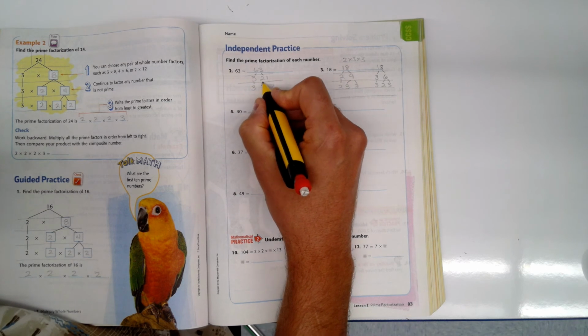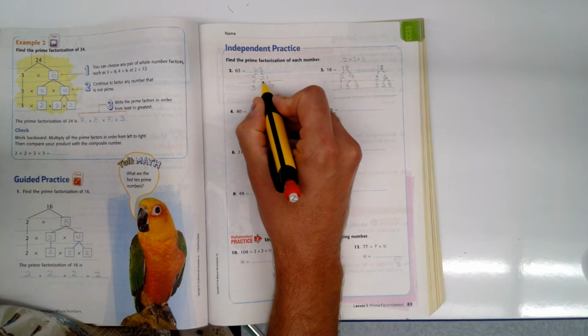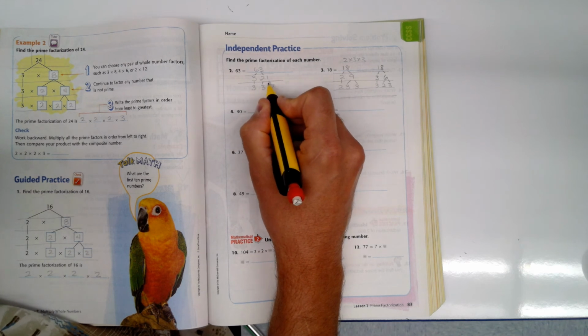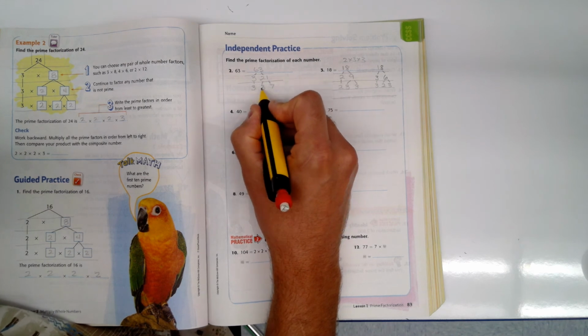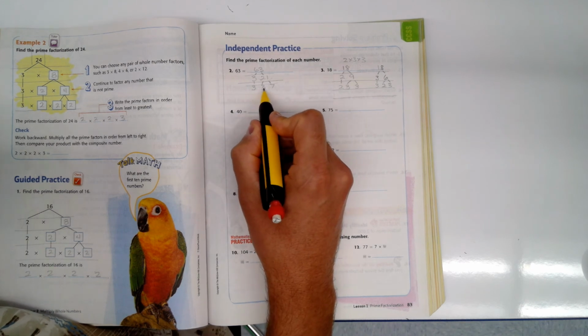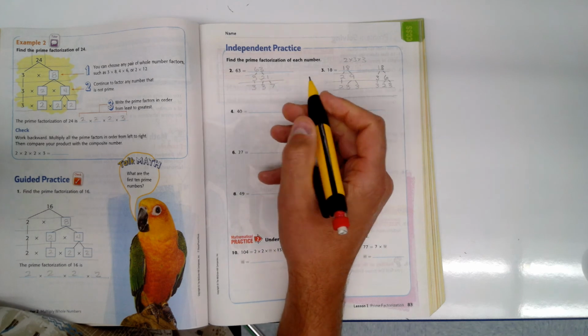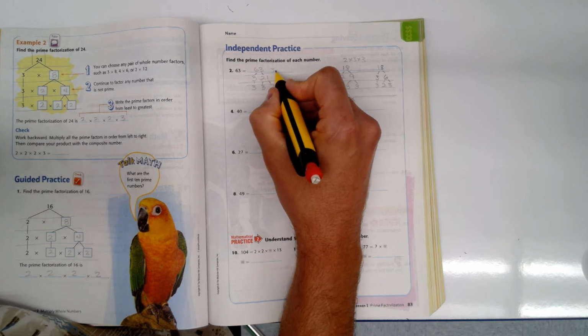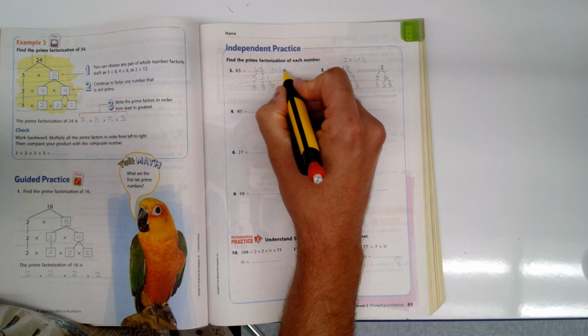I drop my little lines here. I'm not drawing a line to the 2 and a 1. It's pretending like 21 is a whole number. It's just a line to the numbers below. So 3 times 3 would be 9, and 9 times 7 would be 63. So the prime factorization for 63 would be 3 times 3 times 7.